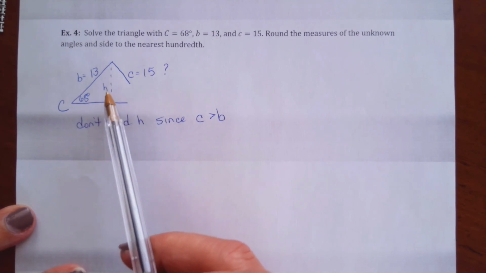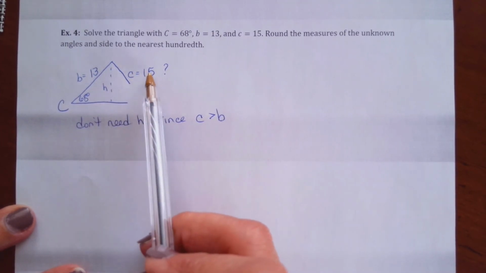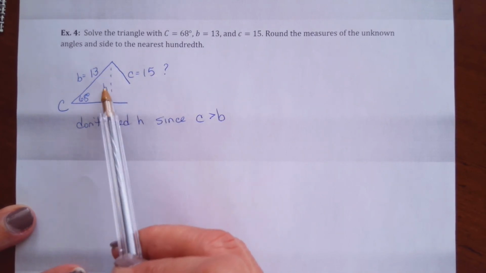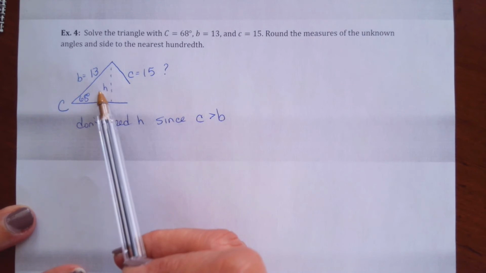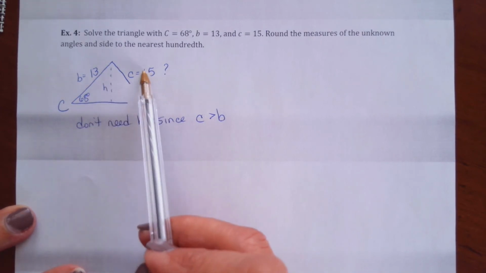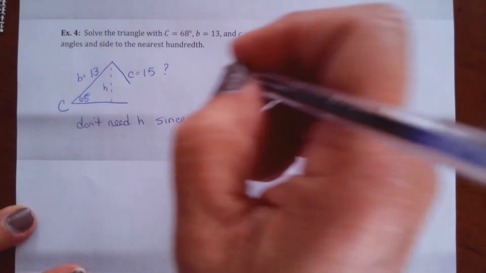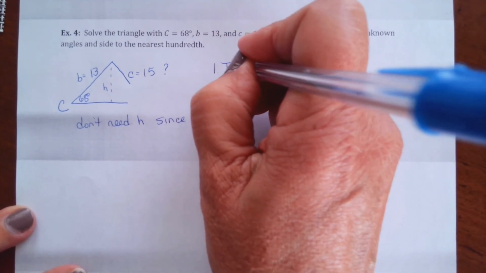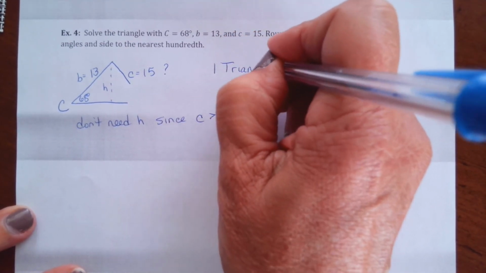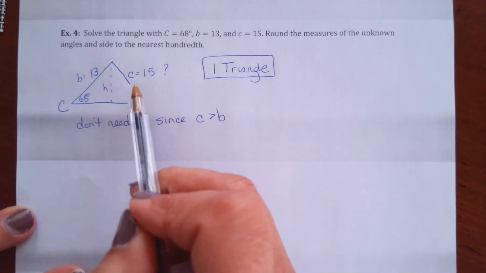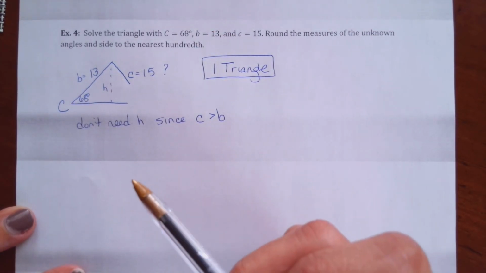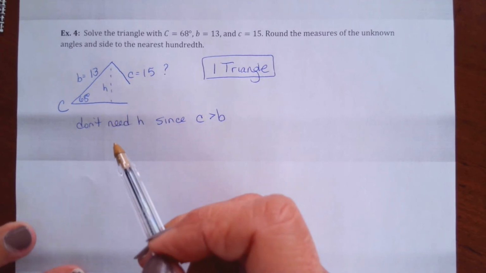And all I needed to know, I got to figure out three things. Is it the biggest side? Is it between these two sides? Or is it smaller than the smallest side? Okay, so if it's bigger than this side, this is one triangle. So if there's one triangle, then we can solve it. So this was the easy one. One triangle because side C is bigger than side B. And I don't need to find H.